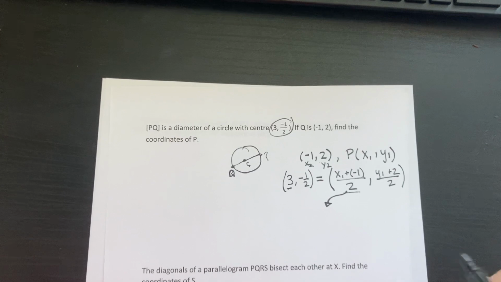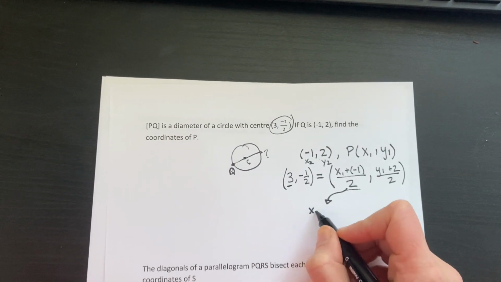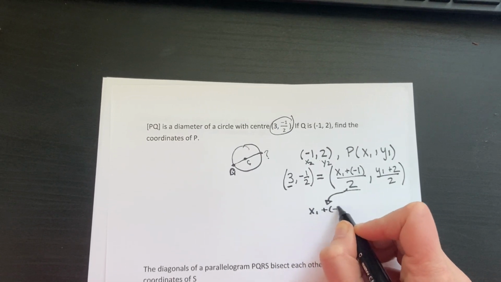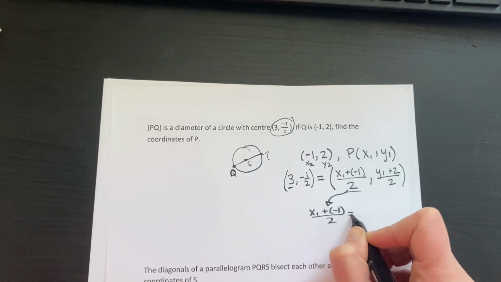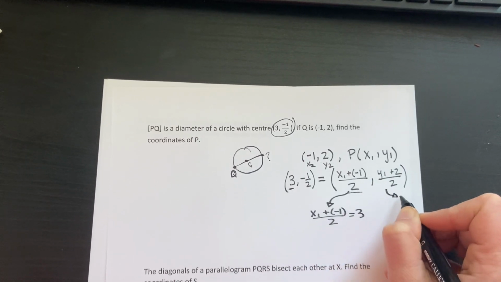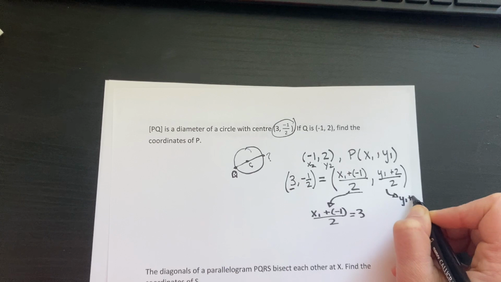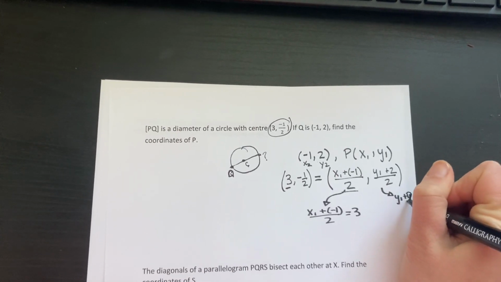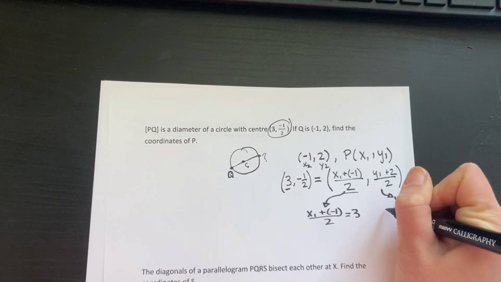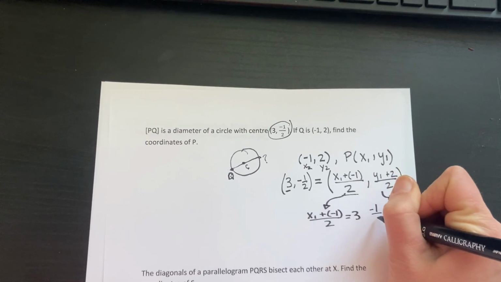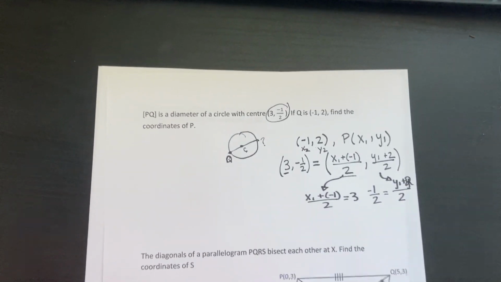So x1 plus -1 over 2 equals 3. And y1 plus 2, divided by 2, equals -1/2. So I'm going to solve these individually.